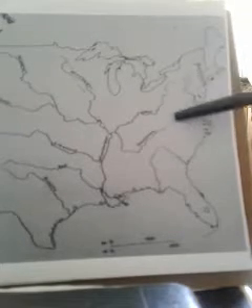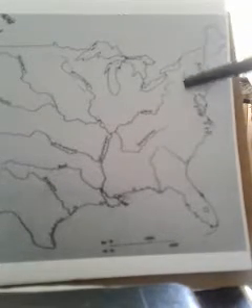So just keep this in mind as we go along, because the idea of distance and how vast and how big the United States is very important, because remember, I showed you those colonies are right here. Just this little small part.